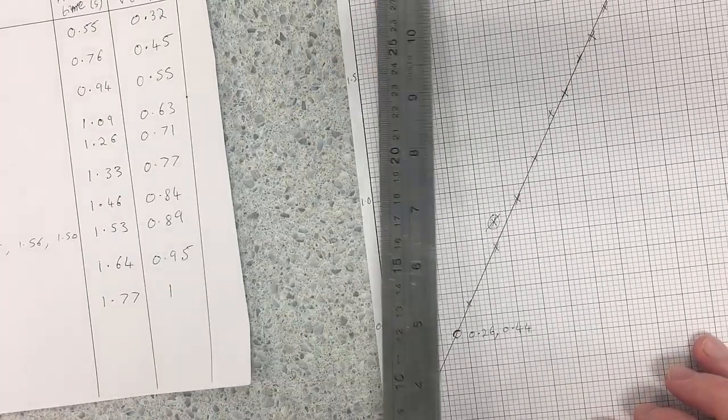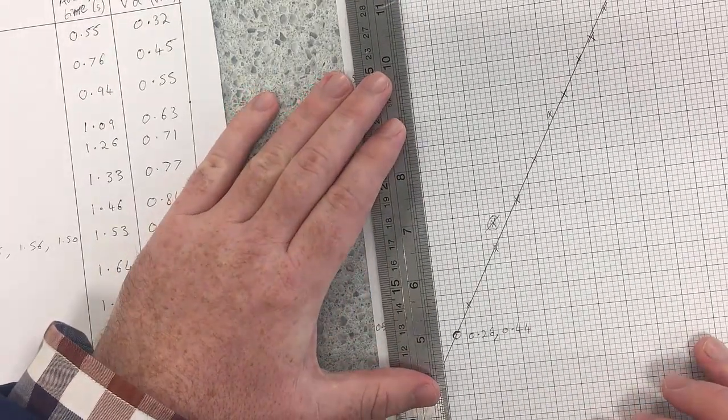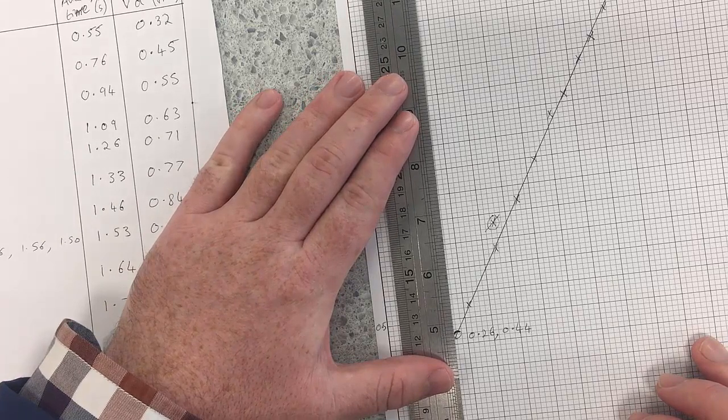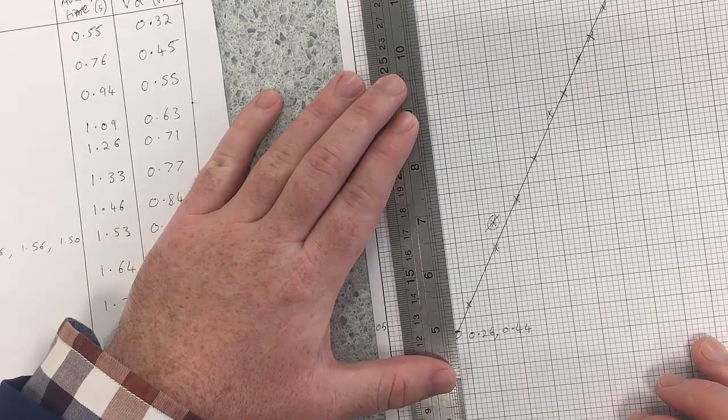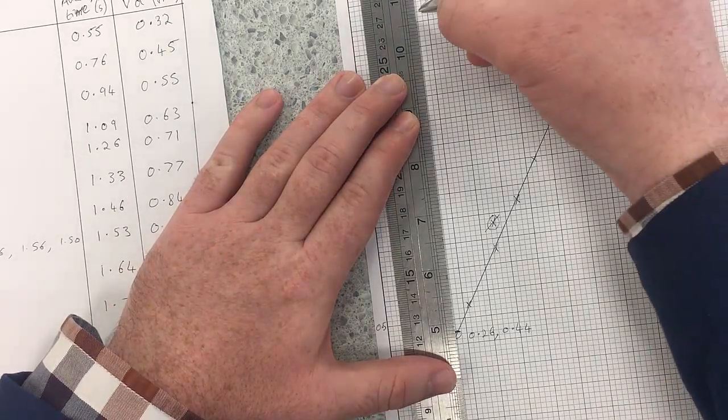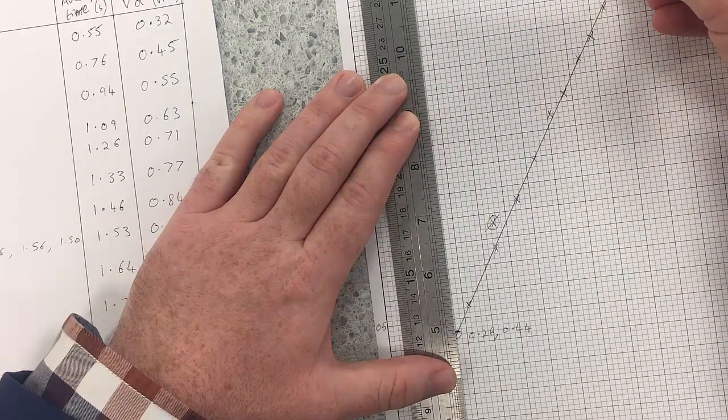So if I draw in some construction lines, we need to work out what the rise and run would be.